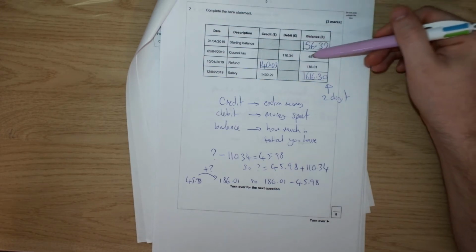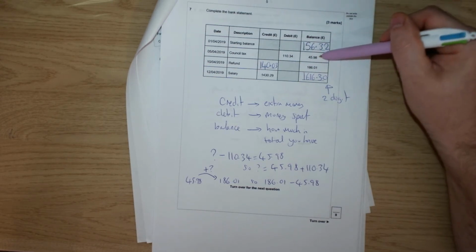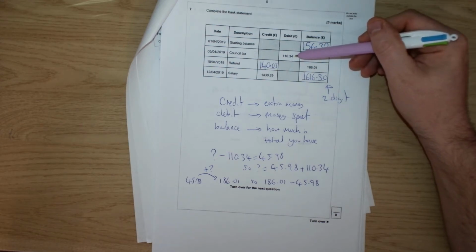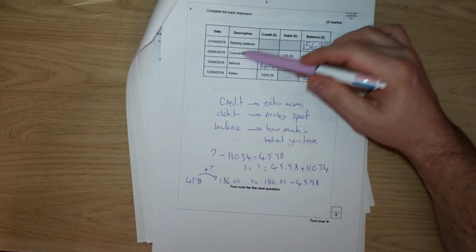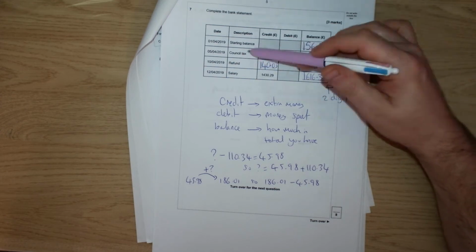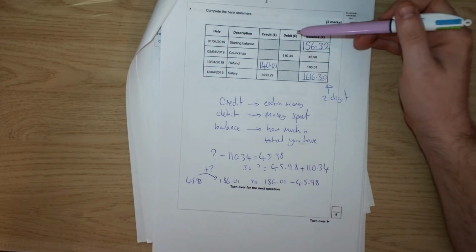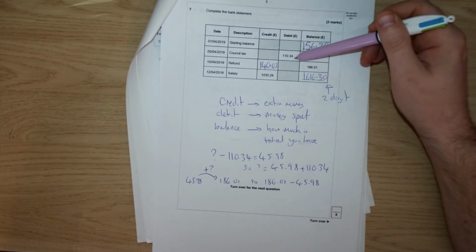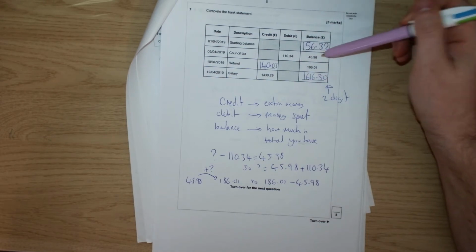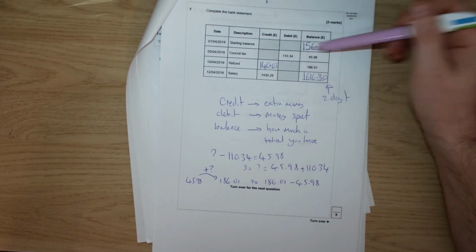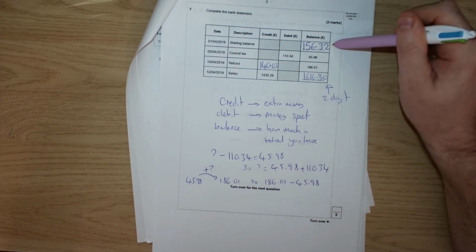So I know I've got £45.98 in my account after I've had to spend £110.34. If you look at what the category is, it should be able to tell you whether it's going to be extra money or less money. So council tax is money you're going to have to pay out. So my balance at the start would have been £110.34 greater than what we had there. So £45.98 add £110.34 means I started with £156.32.